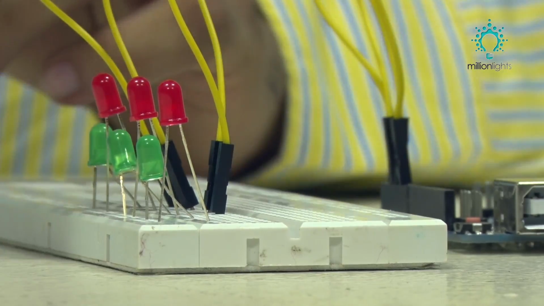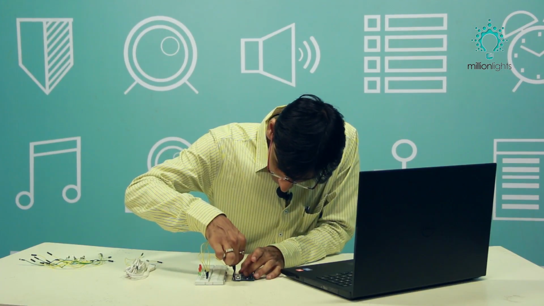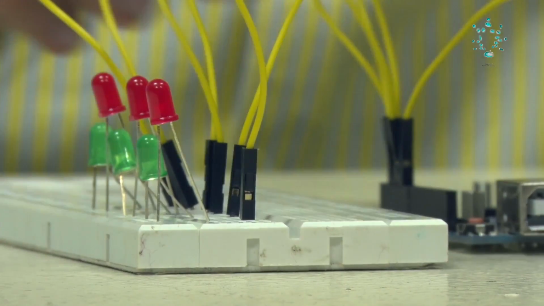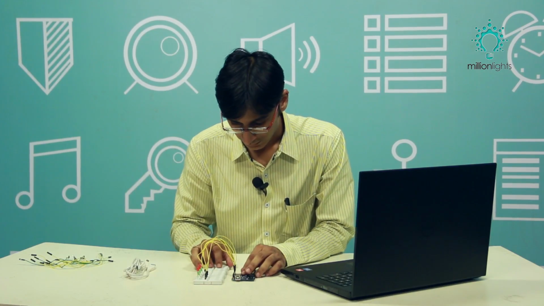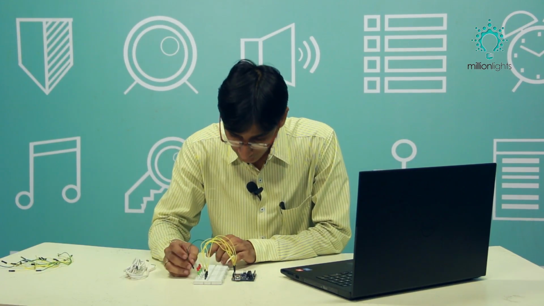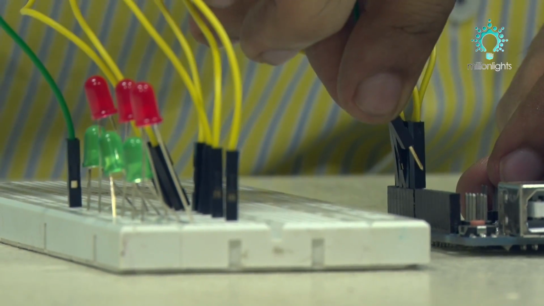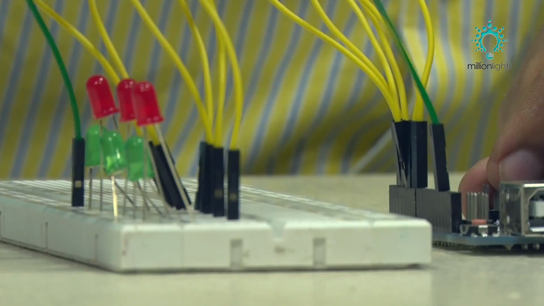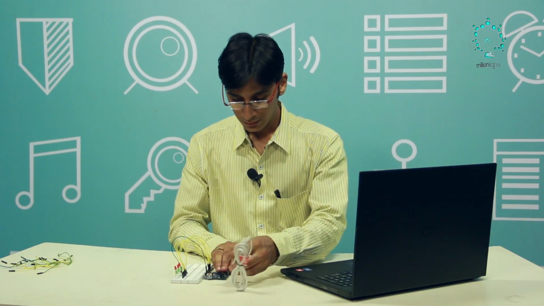Sometimes if we do not connect them, then the circuit is not completed and the LED will not glow. Pin number 6, finally pin number 7. Okay, so all the anodes are connected. Now we have to connect the common terminal cathode to the ground. So it is connected to ground, that is the pin above pin number 13. Okay, now we can connect it with the PC.